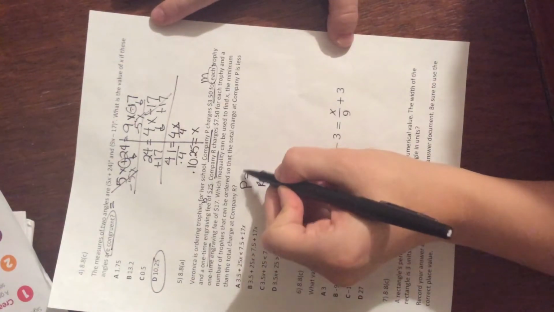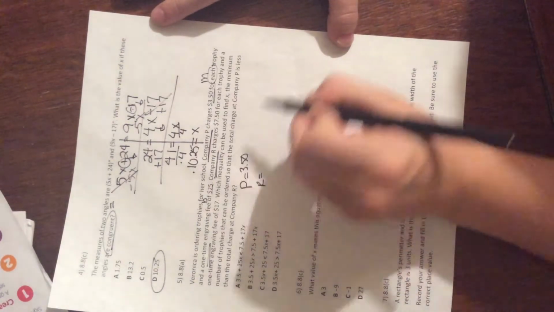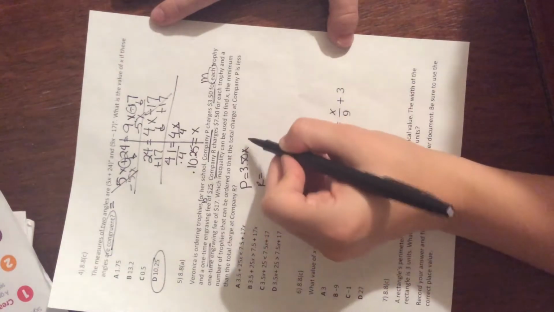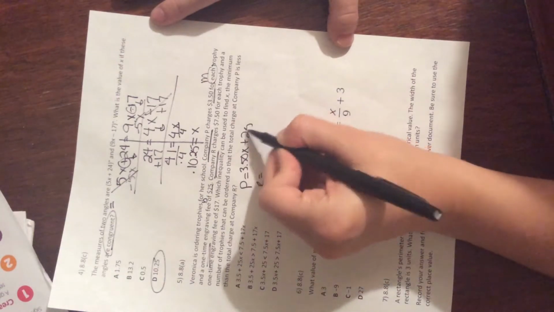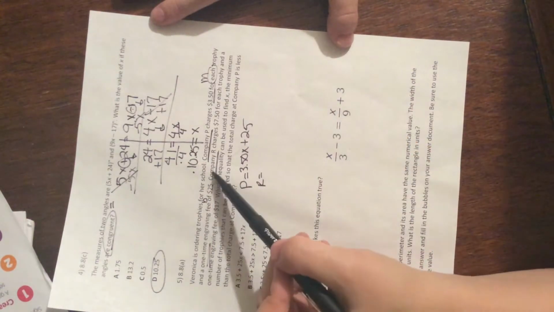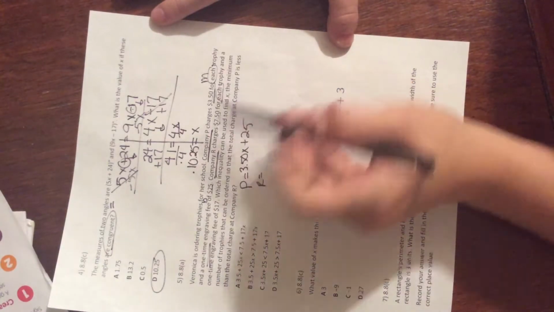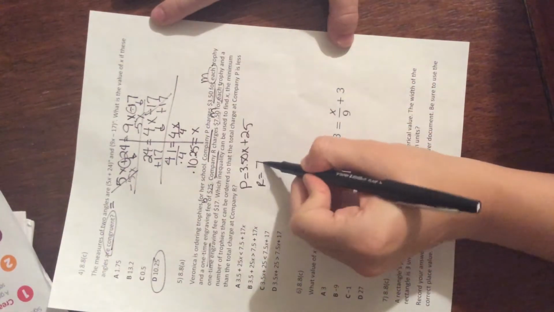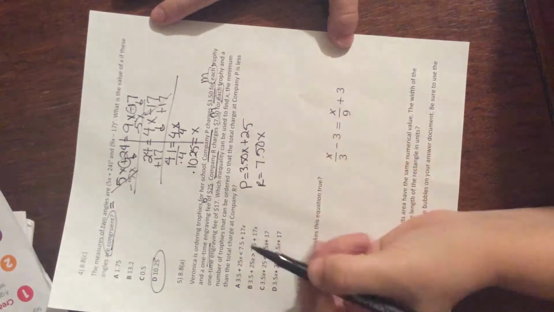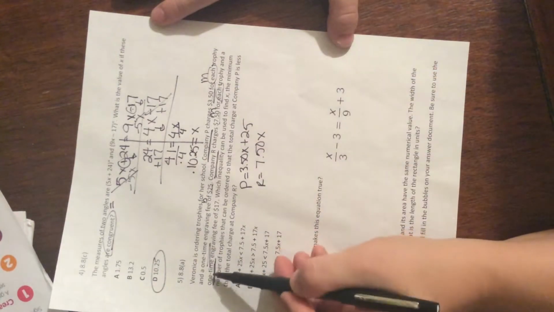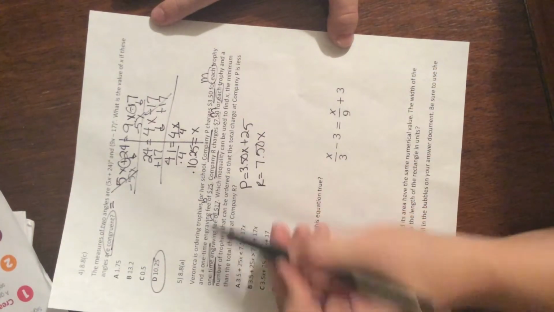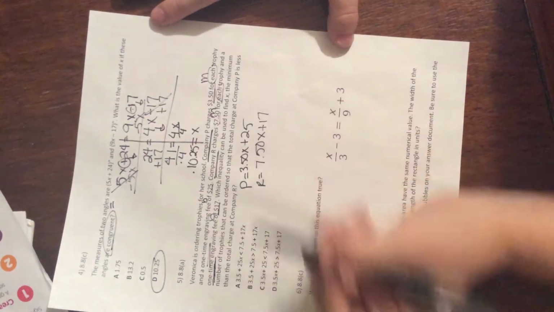So my equation for P is 3.50x plus 25. Company R charges $7.50 for each, so that's my M. 7.50x, and a one-time charge means B, so plus 17.